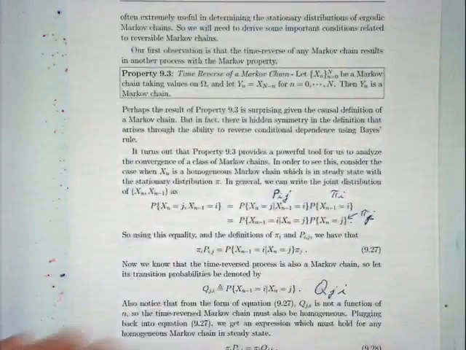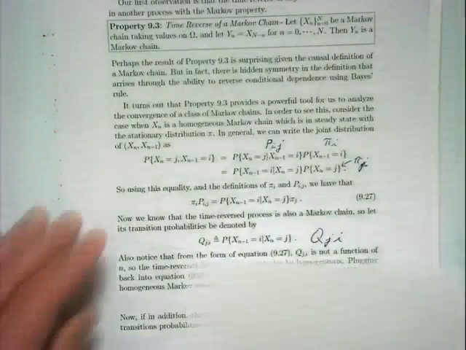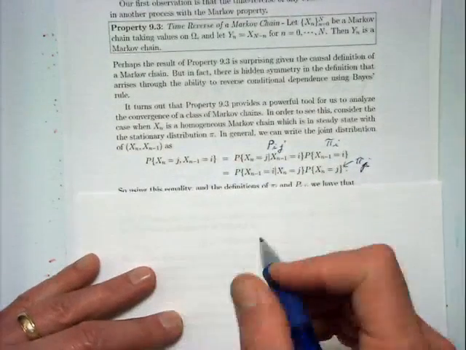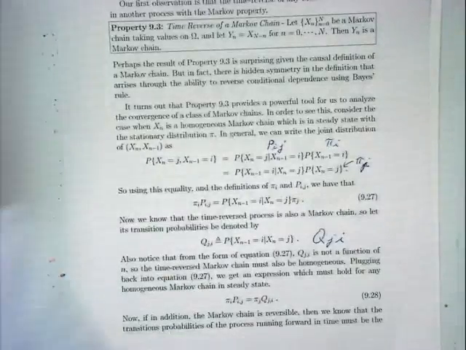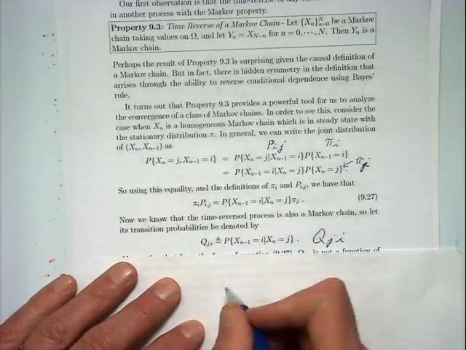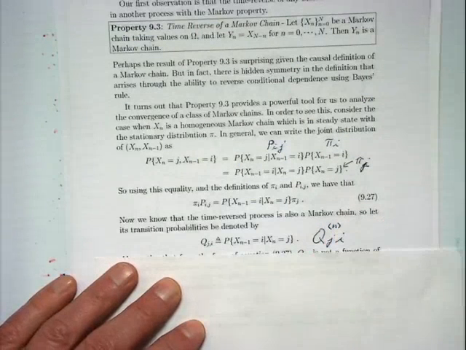There are a lot of different ways you can construct this argument, but one is this. It might be that Q is a function of n. You're saying, how do I know it's not a function of n?